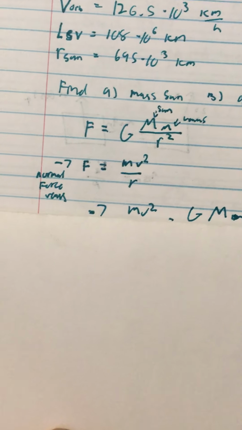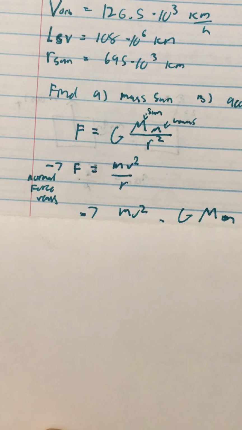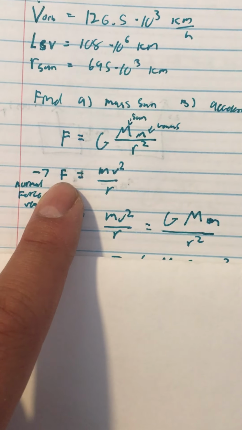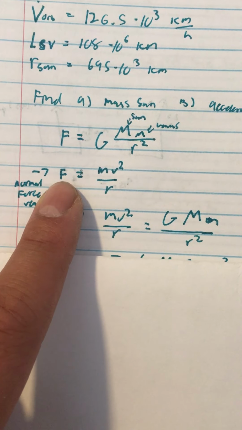So we set up our force equation. We have big G, big M, which is the mass of the sun, times little m, which is Venus, over the radius between them squared. And we get that right here.